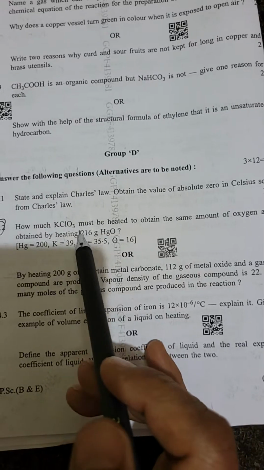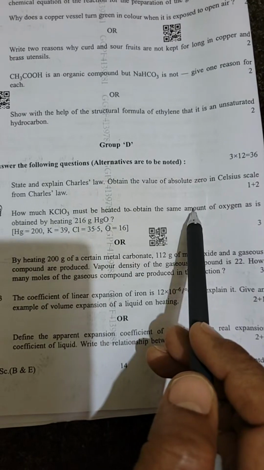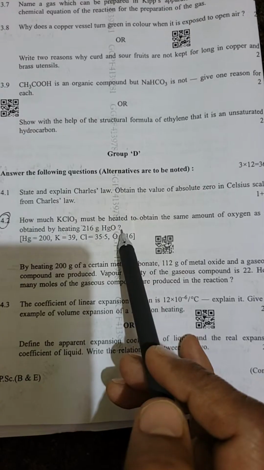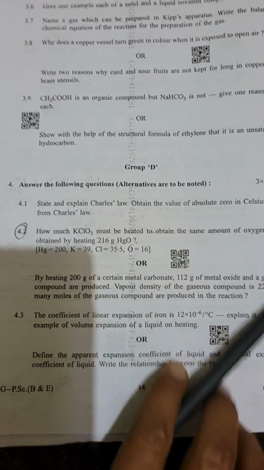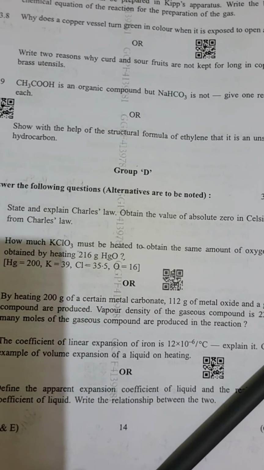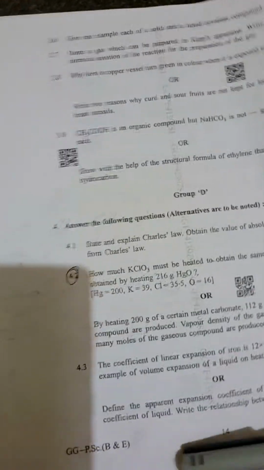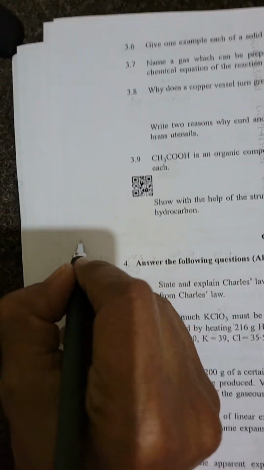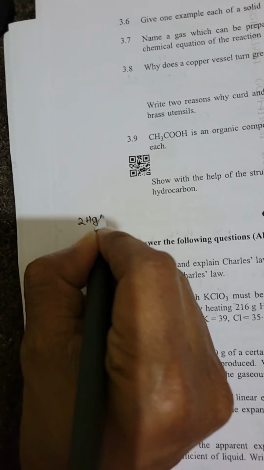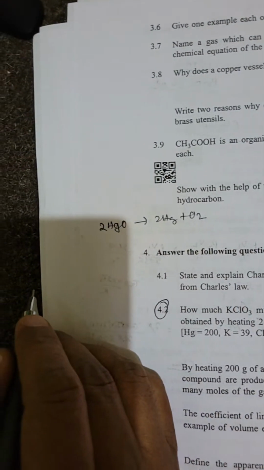How much KClO3 must be heated to obtain the same amount of oxygen as is obtained by heating 216 gram HgO? So first, let's find for 216 gram HgO. 2HgO is reduced to 2Hg plus O2, right?